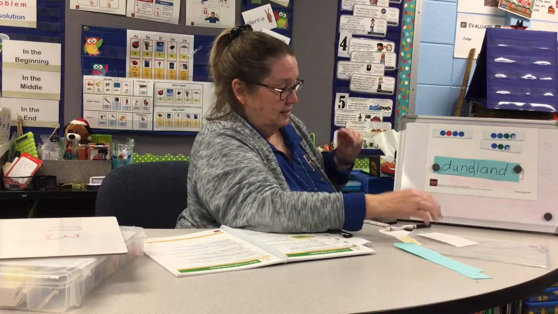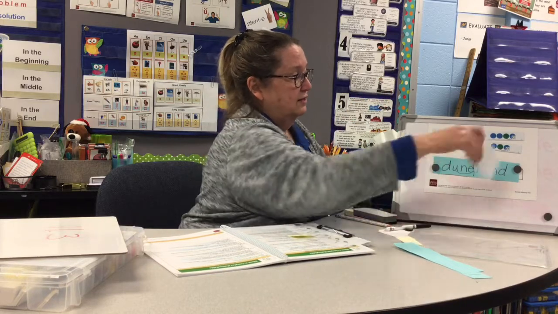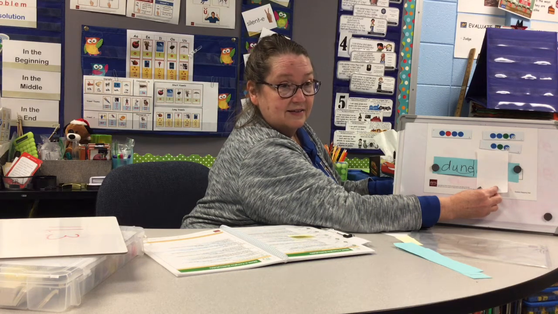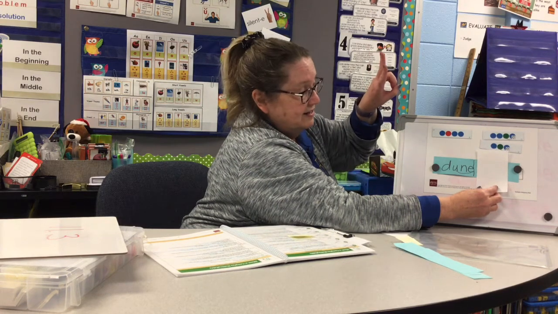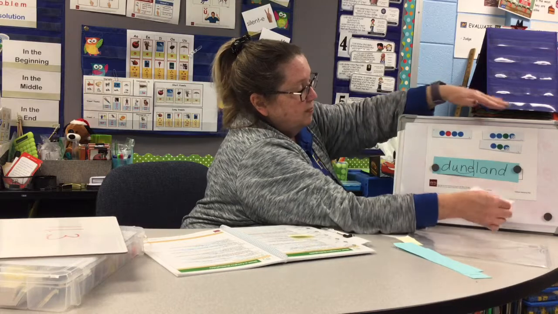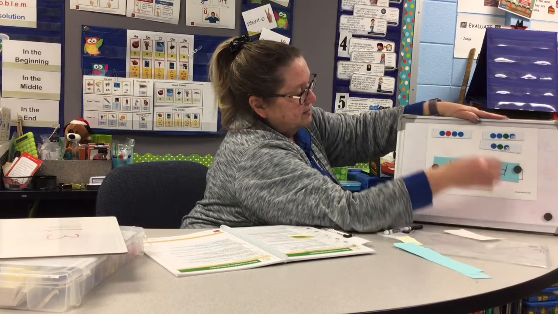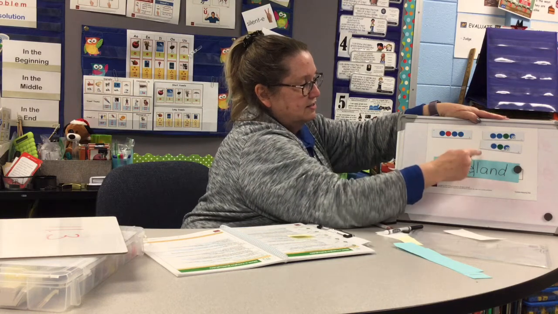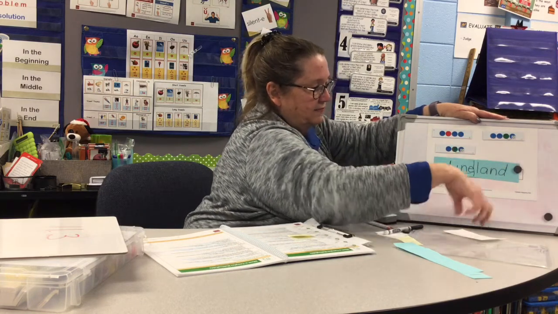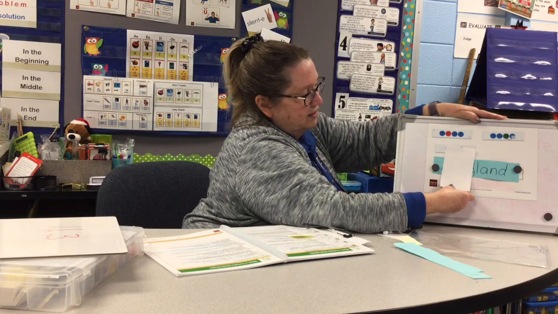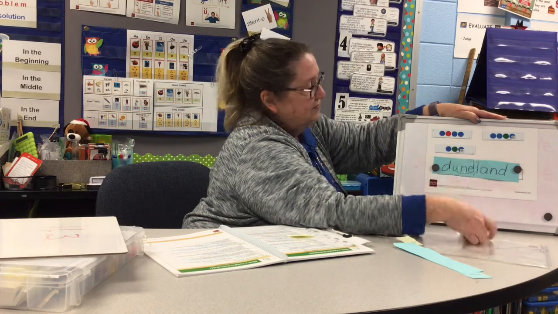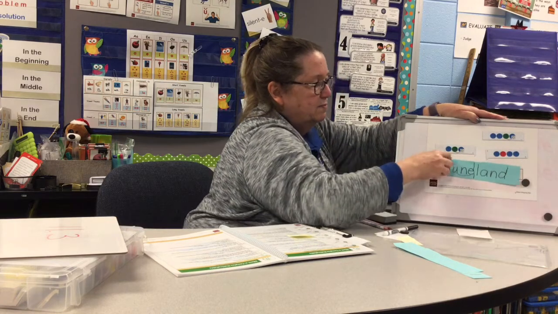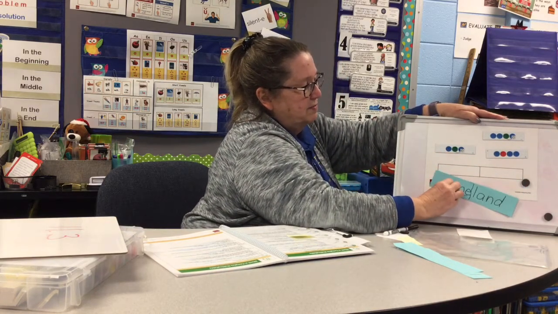Now, we have to look at each syllable type. So if we look at this first syllable, what's that syllable type? Show me. Yes, I should see you showing me the silent E syllable type. So up here, where are our silent E types? Right over here. This has 1 consonant, 2 consonants. So this is the bar we need. And then if we look over here, yes, that is our short vowel. So we need this one right here. So we're going to move this down to get our syllable bars in place.